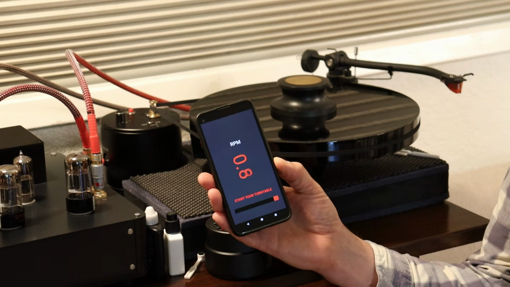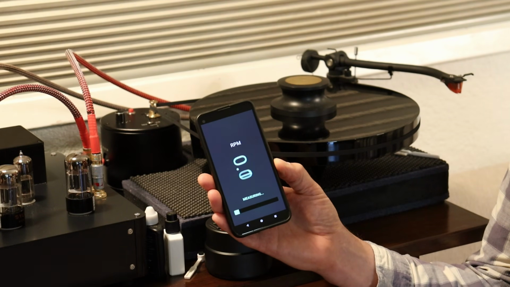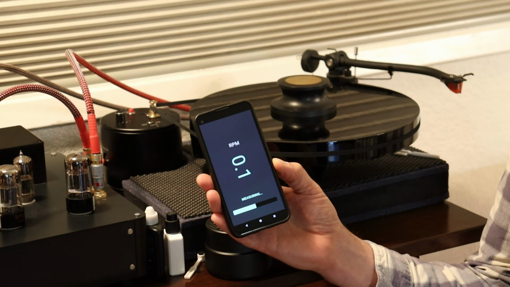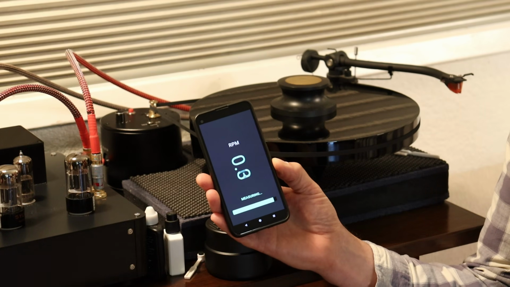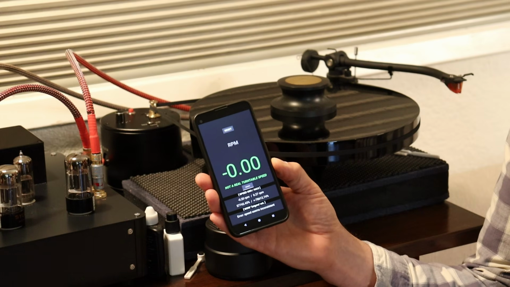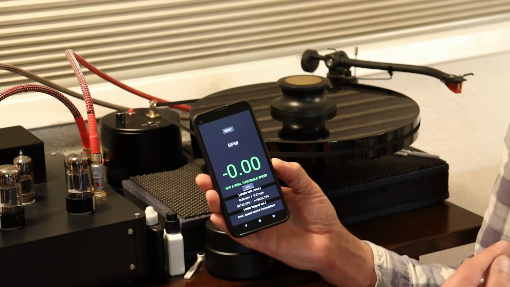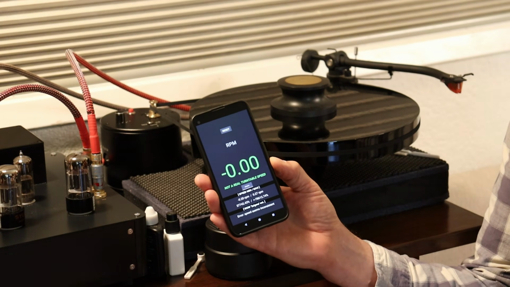So essentially the turntable will come up to speed. And that's something that's really important to mention. When you're measuring wow and flutter, whether it's with a reel-to-reel tape machine or whether it's with a turntable, you want to do it at room temperature. You want to do it with the machine warmed up, essentially.